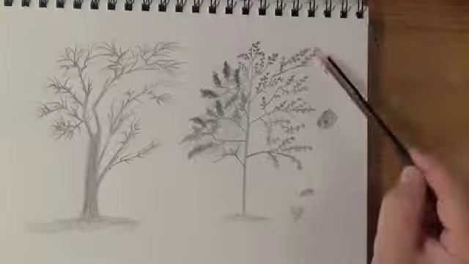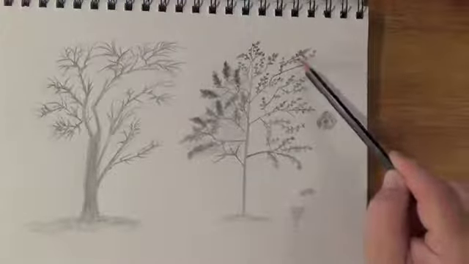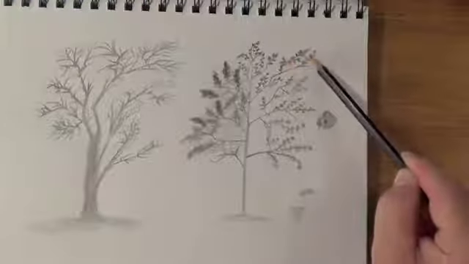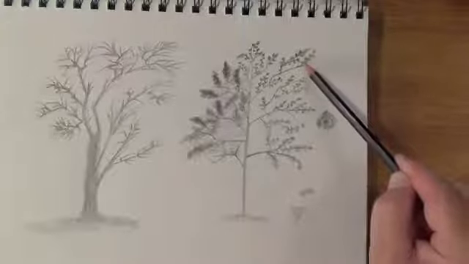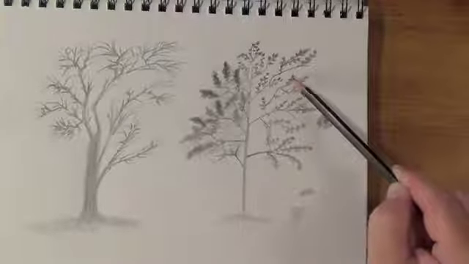You could also do the same with these. You can make some of these a little darker if you wanted to. Leave some a little lighter. Like I said, it depends on where your light source is coming from, or where you want your light source to come from while you're drawing your landscapes.